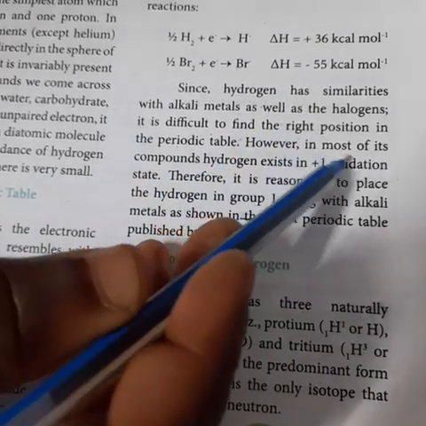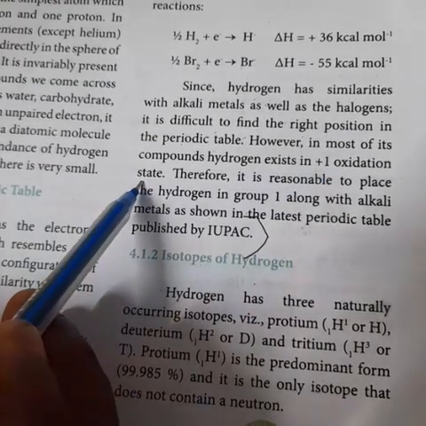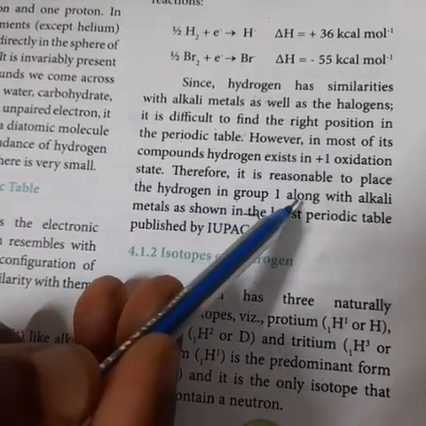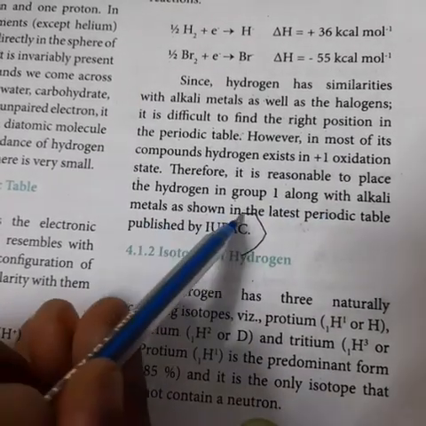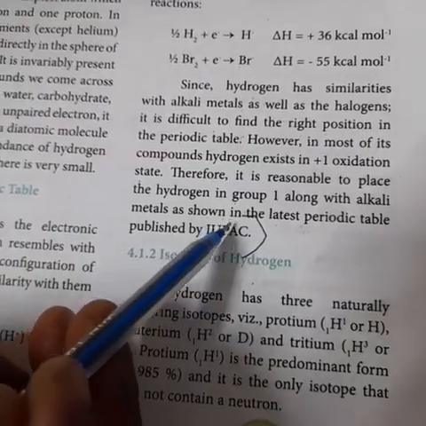However, in most of its compounds hydrogen exists in the +1 oxidation state. Therefore, it is reasonable to place hydrogen in group 1 along with the alkali metals, as shown in the latest periodic table published by IUPAC. Mark up to here.